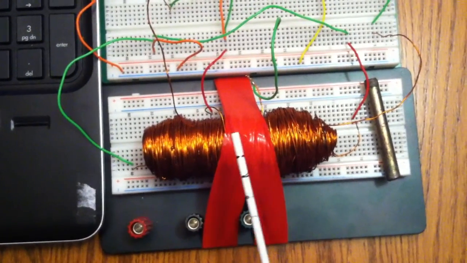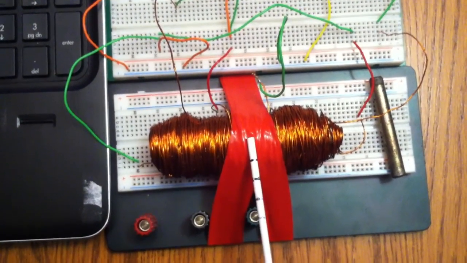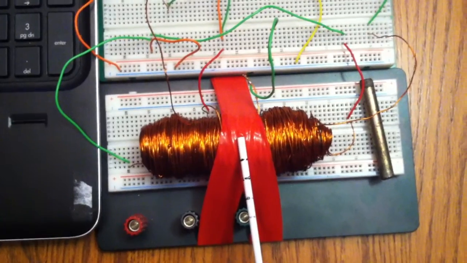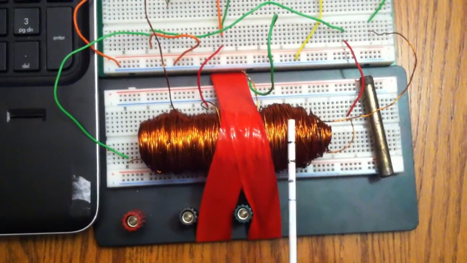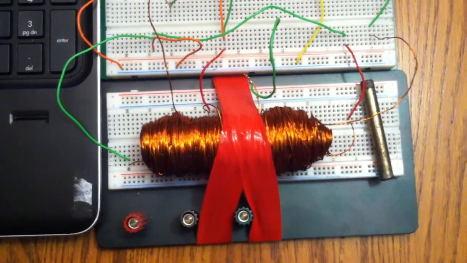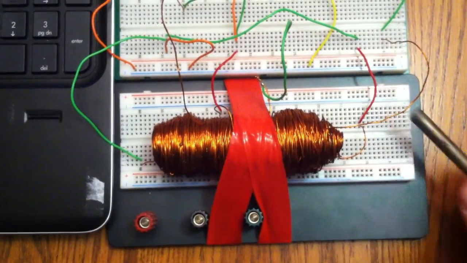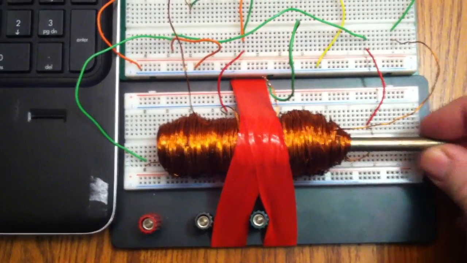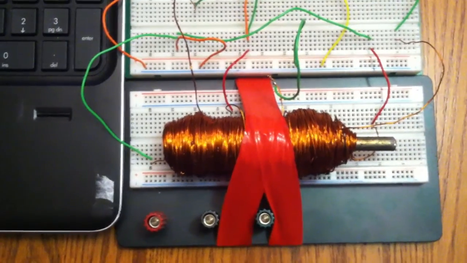What happens is you put a sinusoidal signal on the primary coil and it generates a signal through magnetic coupling on the two secondary coils. We also use an iron core to increase the coupling between the two secondary coils and the primary coil.